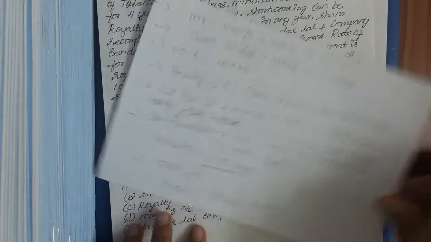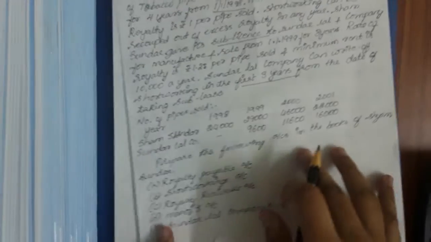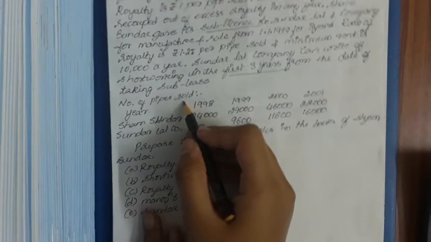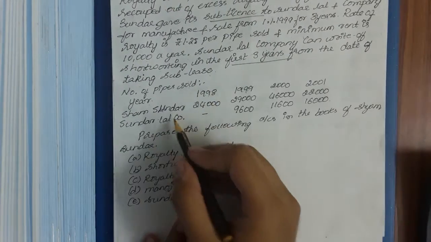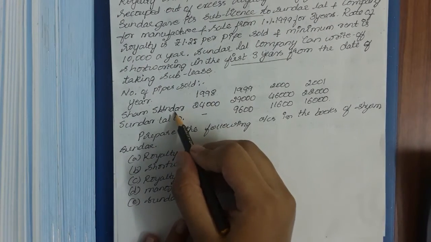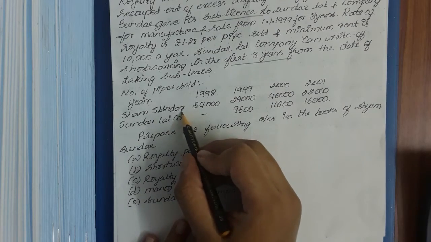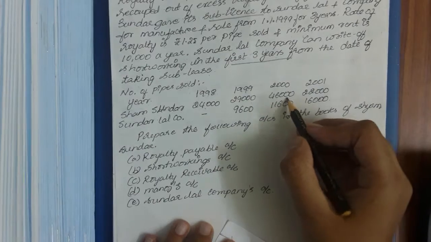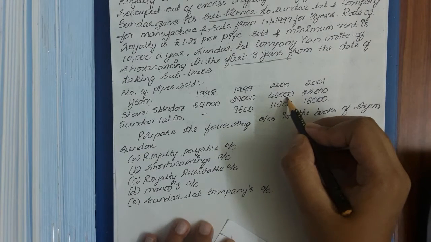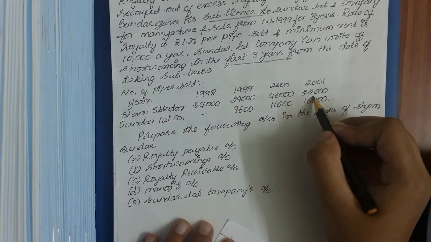Understood? So this is the question, and what they are given: number of pipes sold in years 1998, 1999, 2000 and 2001. Shyam Sundar, as lessee, has sold 24,000 in 1998, 29,000 in 1999, 46,000 in 2000, 22,000 in 2001.